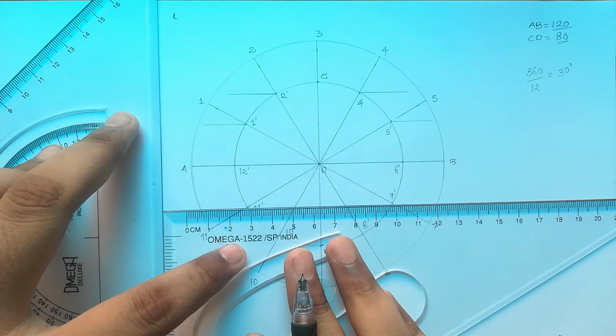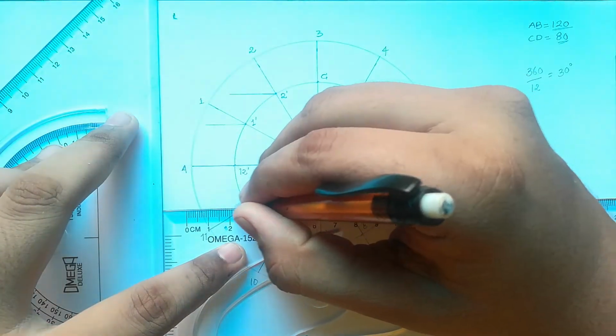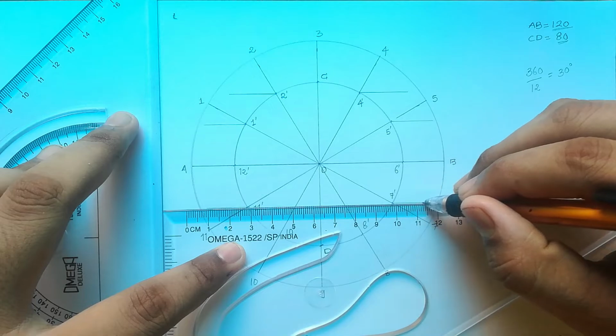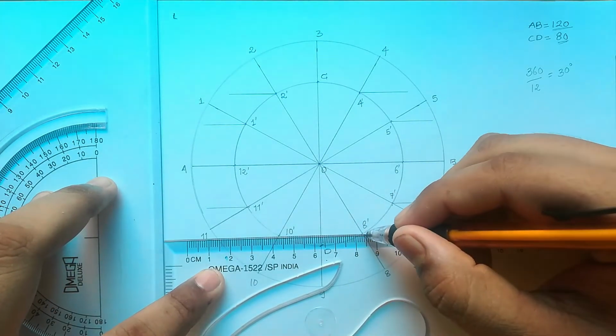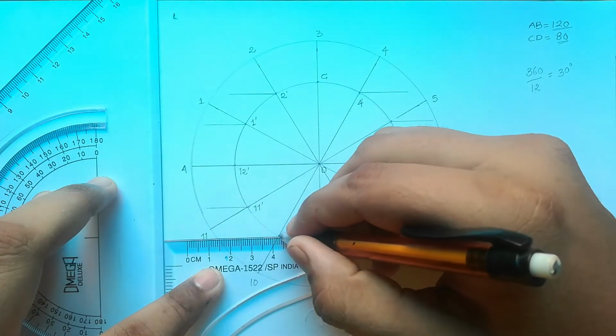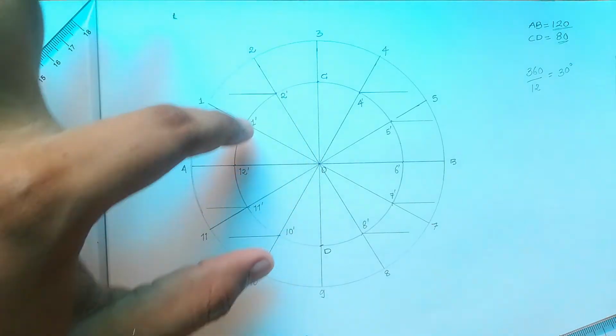As you can observe over here also, 11 dash and 7 dash are in the same horizontal line, so I will just mark them like this. 10 dash and 8 dash are in the same horizontal line, so I will mark them also. Done. So this was the work for the inner circle.